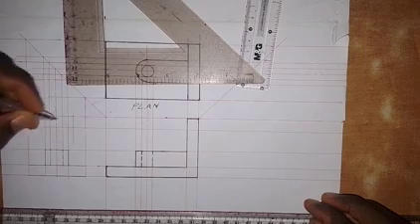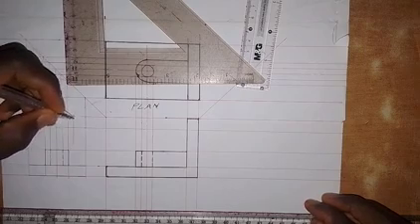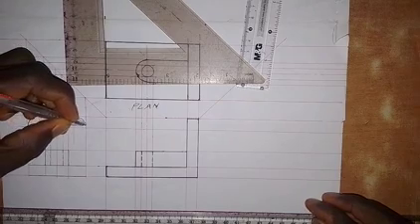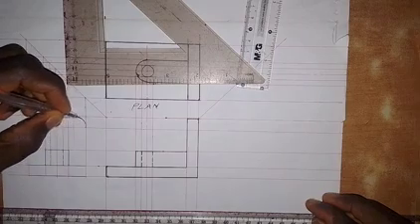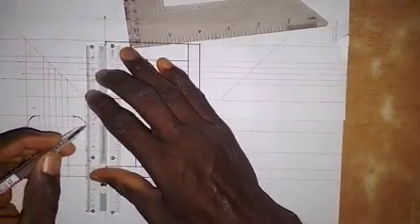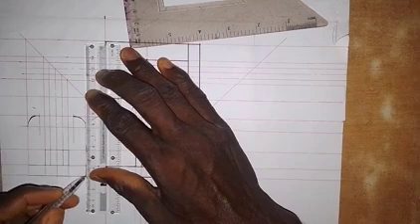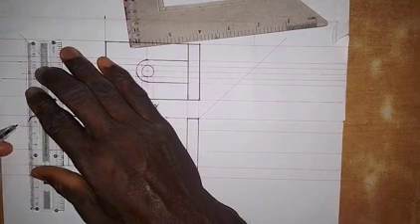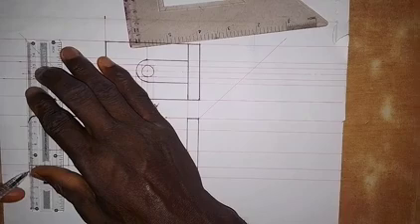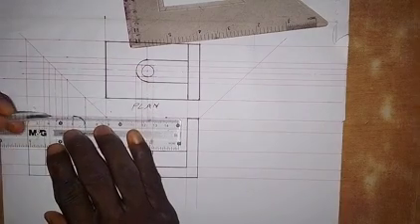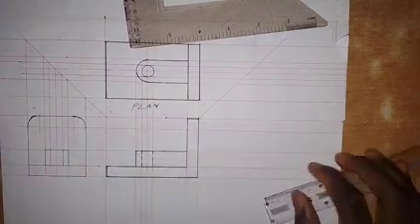Also I'm going to take this from here to here. Alright, so I'll just leave it like that. So this line now, we make it a thick line. We also make this a thick line down. Okay, so this will be a thick line. So this is the left end elevation.